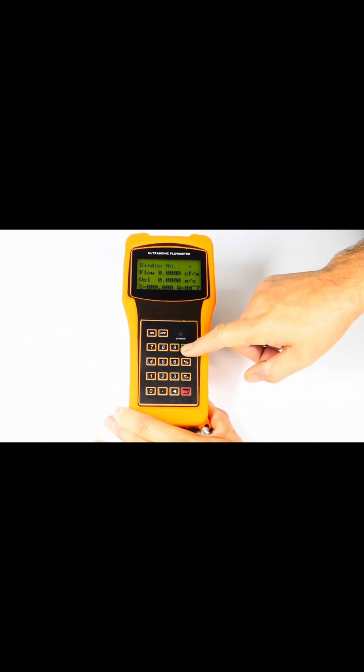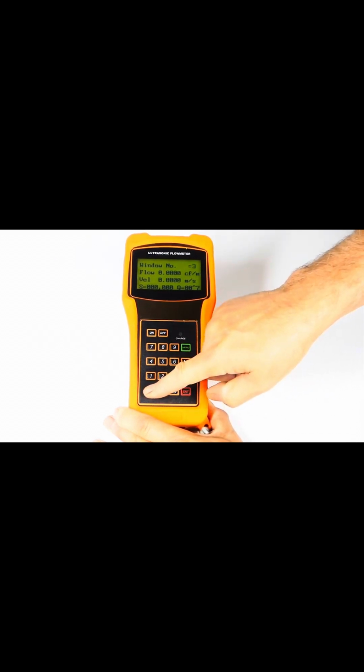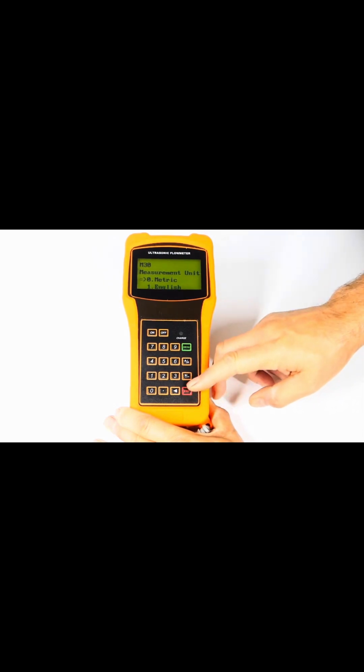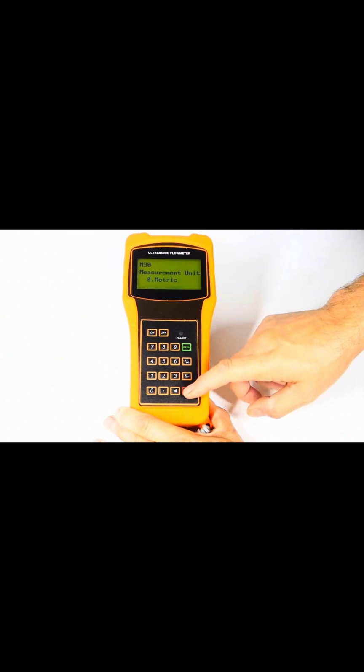These are the general units. Here you can see the FMT22 was set for metric units. By hitting the Enter key, it pops up different menu options. We're going to switch to English units. Hit the Enter button, and then it's done.